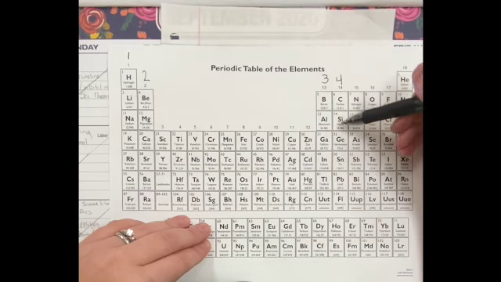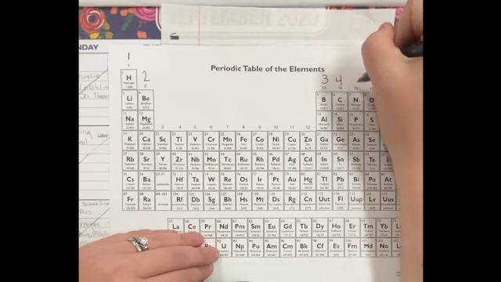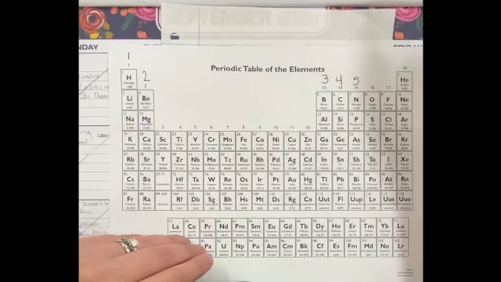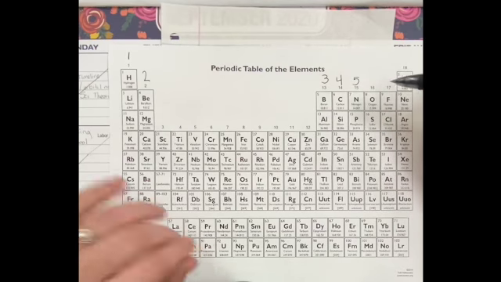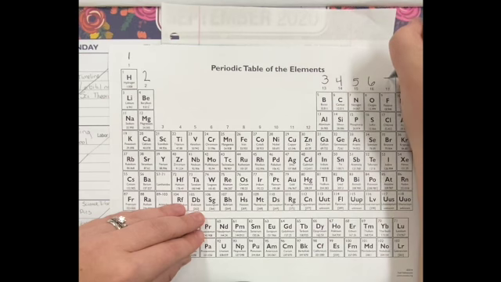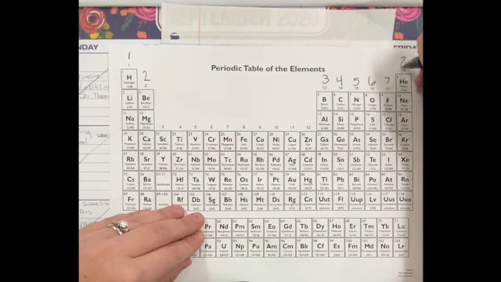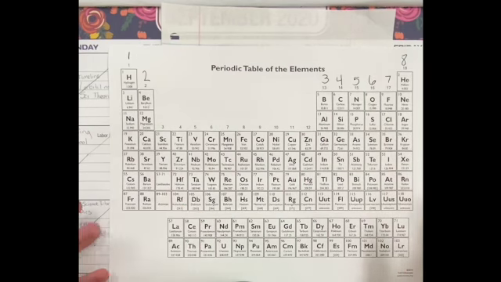So if it's carbon, silicon, germanium, anything in this column will have 4 valence electrons. It's not a surprise, but the next column has 5. If it's in the next column, it has 6. The next column has 7. And this last one will have 8 valence electrons.